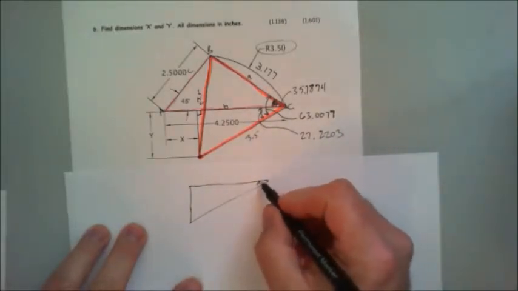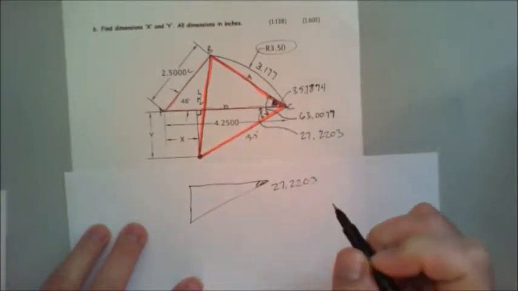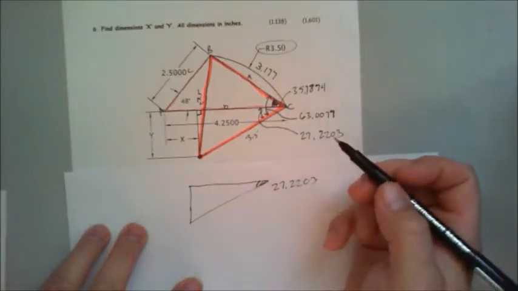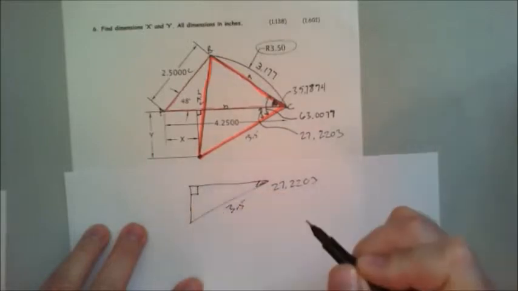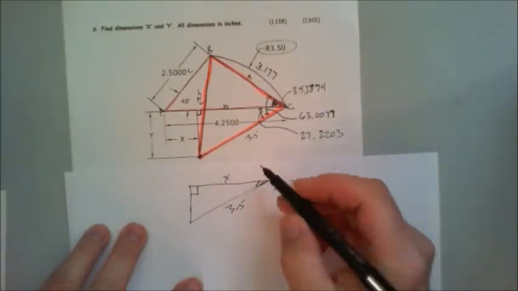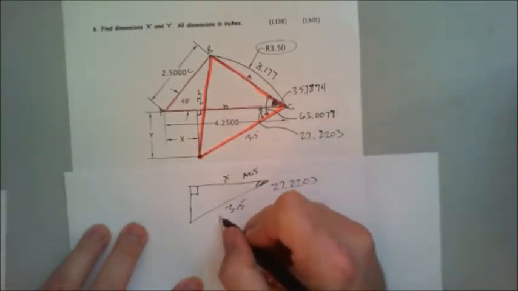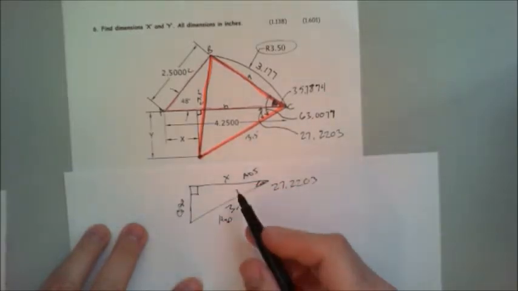I have this angle here, 27.2203. I have a length here of 3.5, right angle triangle. And what I want to know is this guy. So if this is my adjacent, this is my hypotenuse, this is my opposite. So I want to find my adjacent.